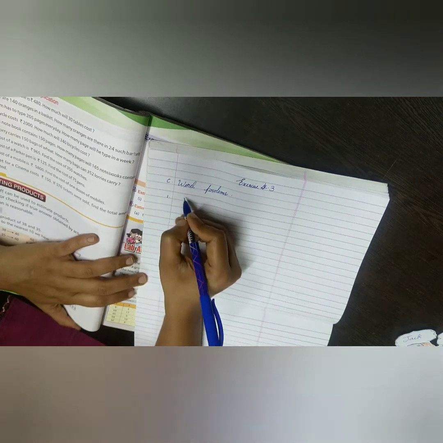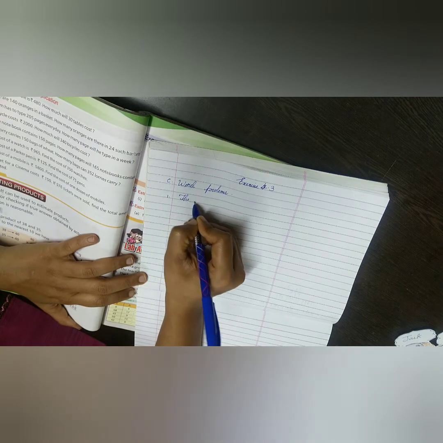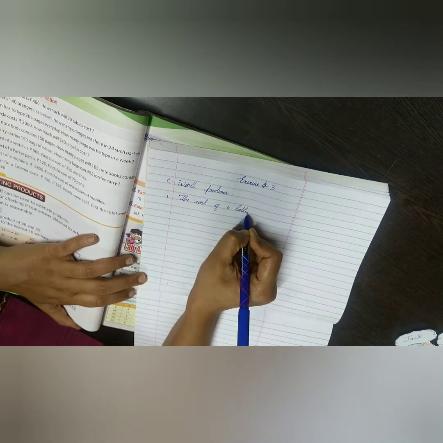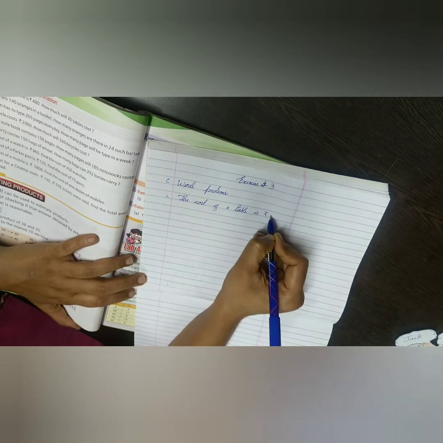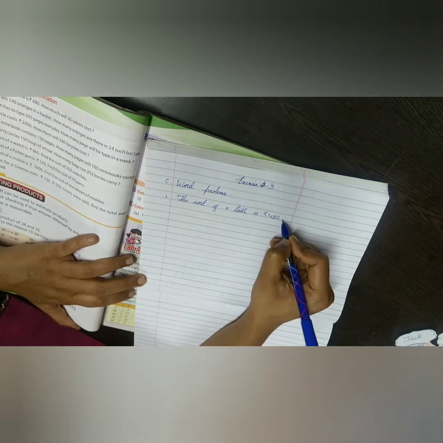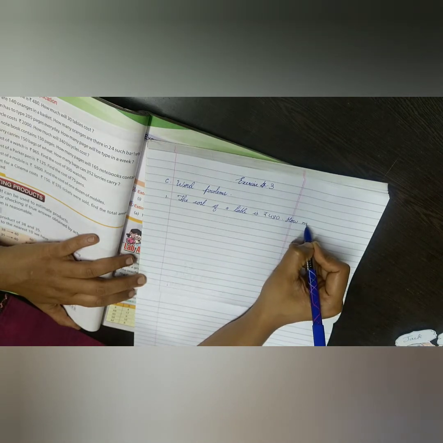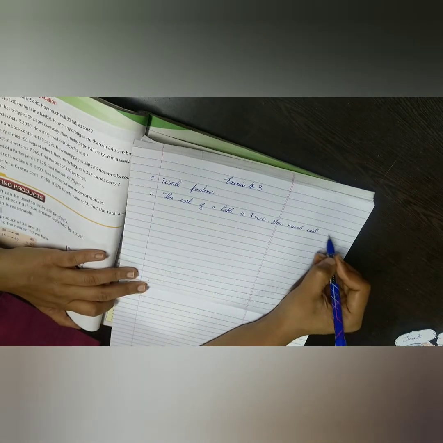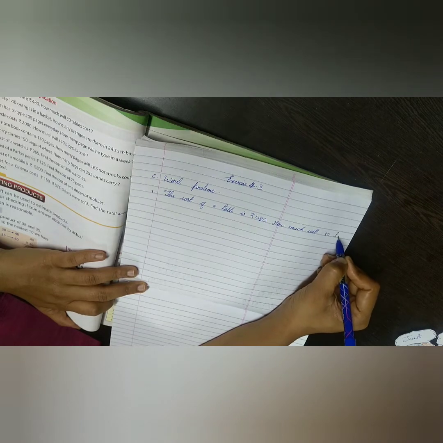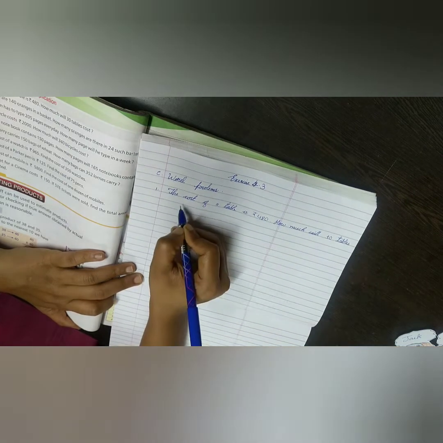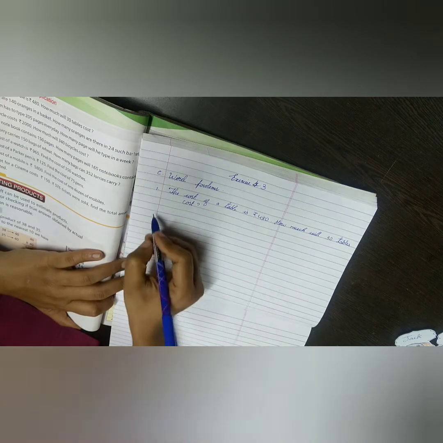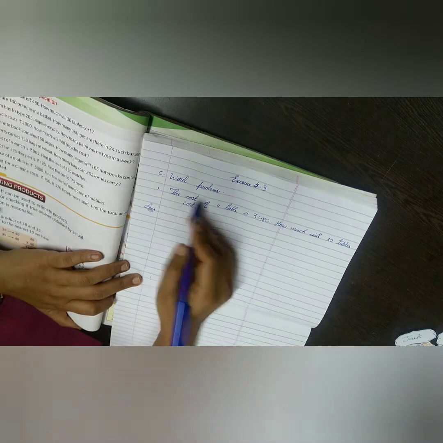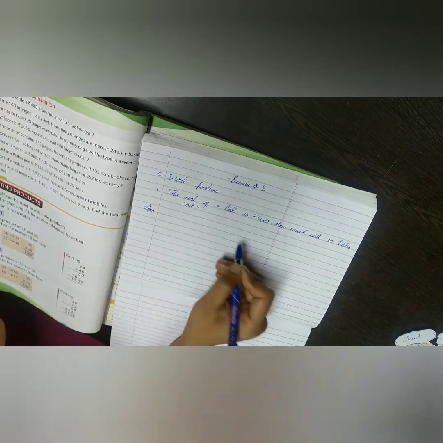First one, the cost of a table is rupees 480. How much will 30 tables cost? Question mark. So leave one line and write answer. Because it is word problems, it's very important to write the statement, children.